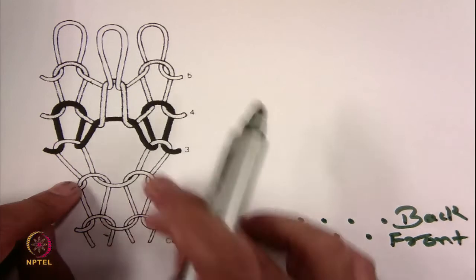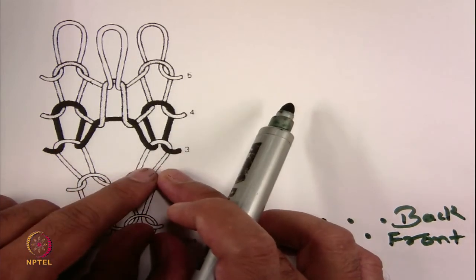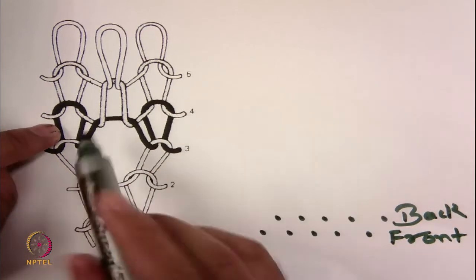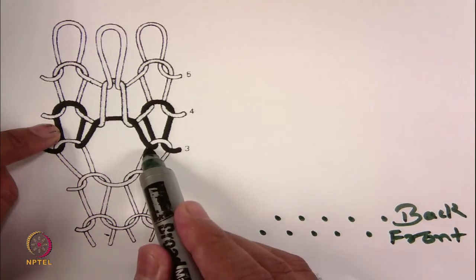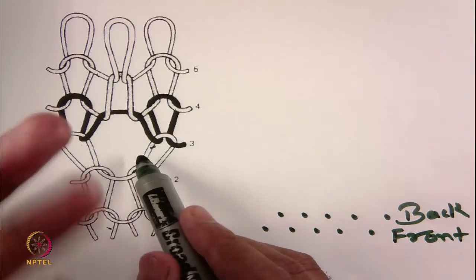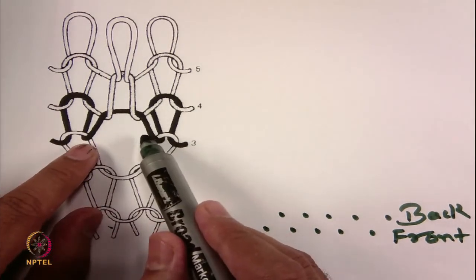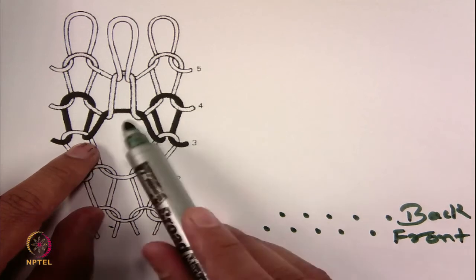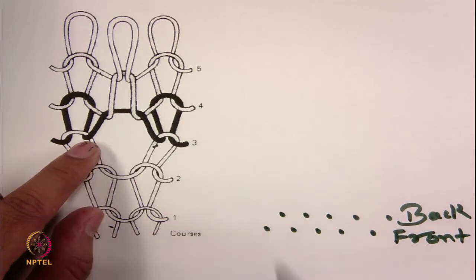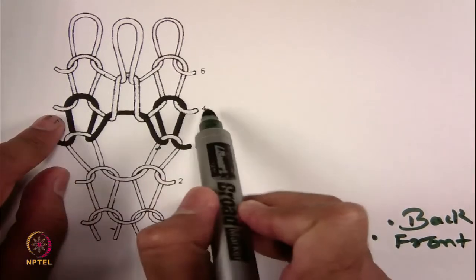So, till 2 courses only the back bed was operating, but in the third course, because of this loop which is technical front in nature, one of the needles from the front bed has to be used. So, now from the third course there are 3 needles participating and 1 needle is from the technical front side. Now, let us go for the fourth course.